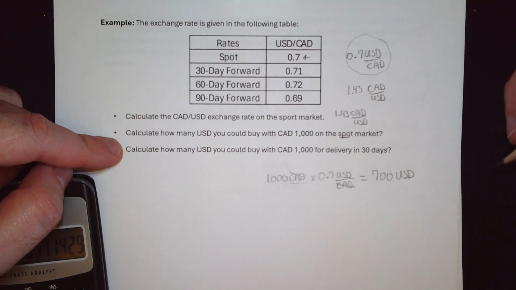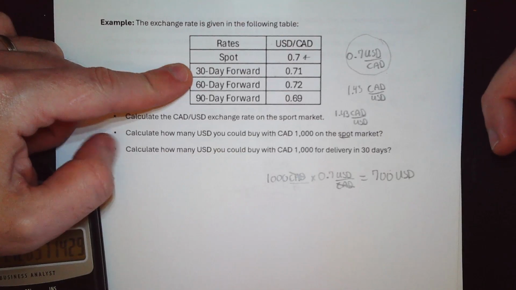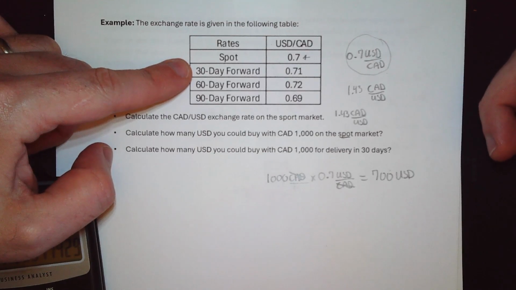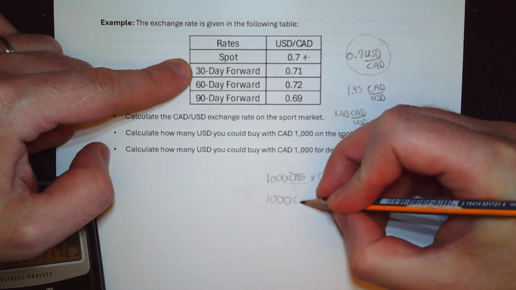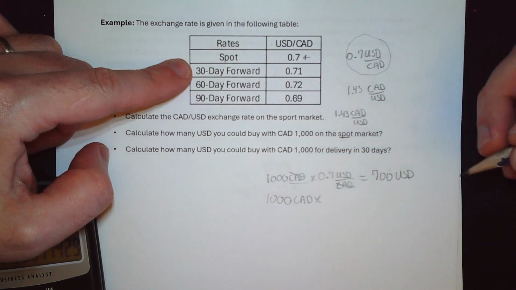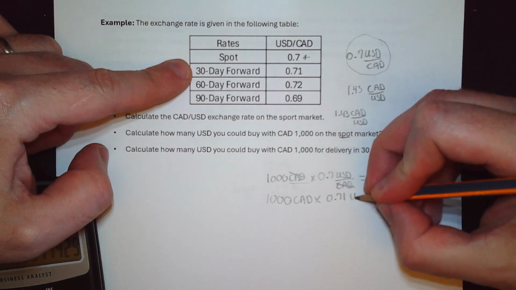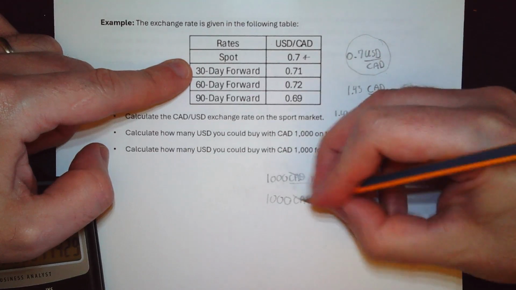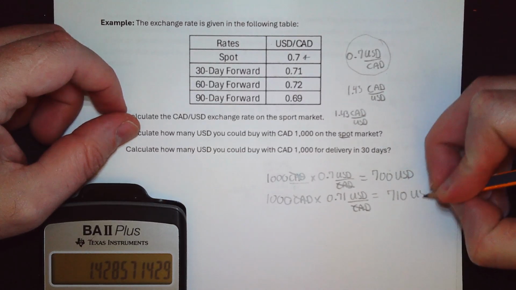Calculate how many USD you could buy with $1,000 Canadian for delivery in 30 days. So if you went on the forward market and you said, okay, I want to buy USD with my $1,000 Canadian dollars, right? How many USD would I get? Well, we do the same thing. I take 1,000 Canadian dollars and I multiply it by 0.71 USD per Canadian dollar. And if I do that, the 2 CADs will go away and I'm left with USD. And I have 710 USD.